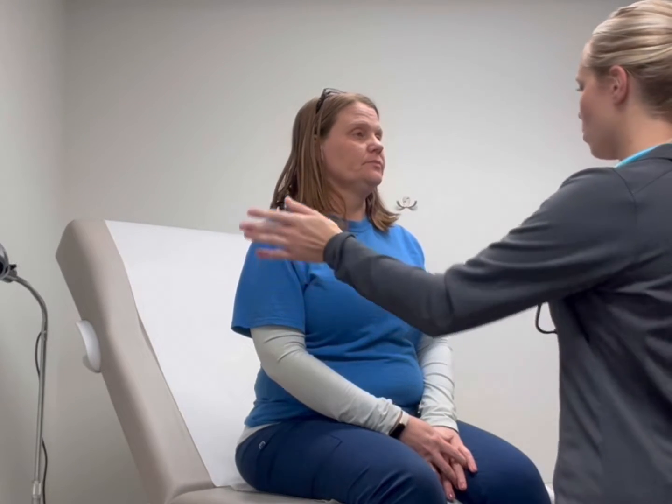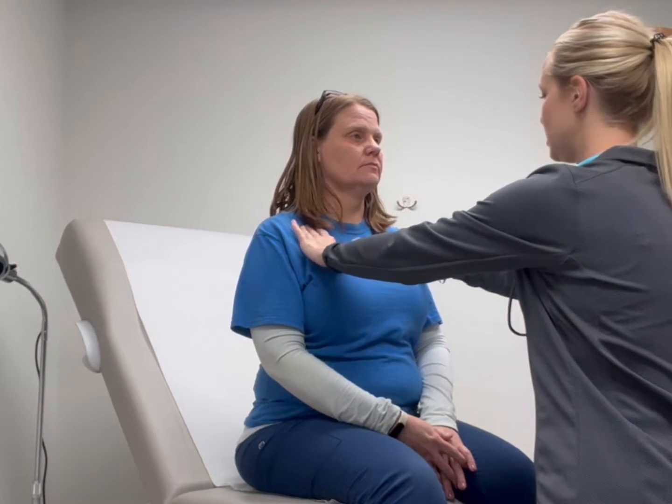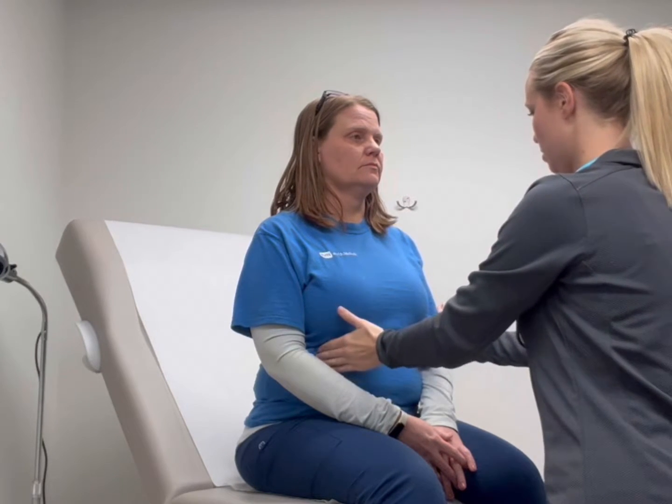So what I'm going to do first is I'm just going to look, and then I'm going to palpate, and then I will listen. So first I'm going to look and see if her chest is symmetrical. So nice and tall for me. Perfect. And then next what I'm going to do is I'm going to feel and make sure she doesn't have any bony prominences that are sticking out, or any sensitivity, bruising, anything hurt. Perfect.